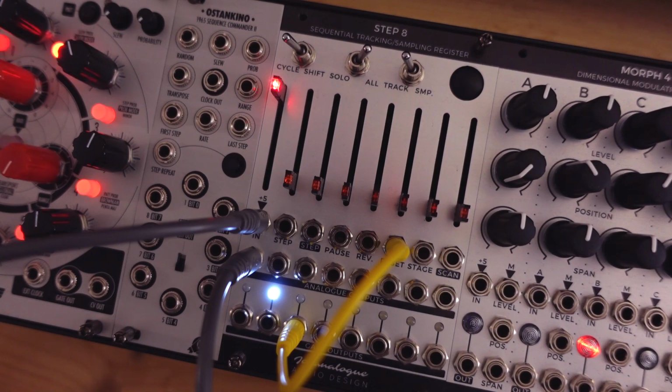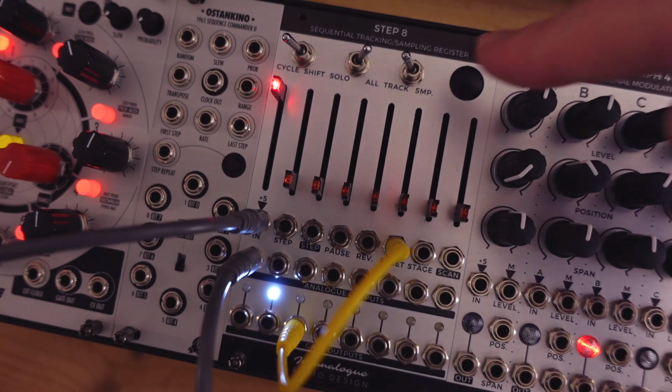And for a simple track and hold module, set the switches to cycle, all and track, and patch the third gate to the reset. Now, the first output is a simple track and hold circuit that switches states with every trigger or gate at the step input.